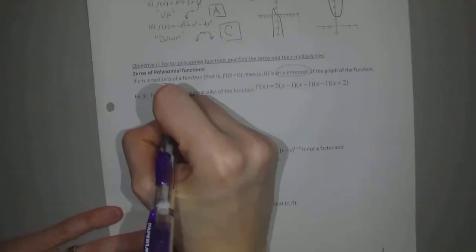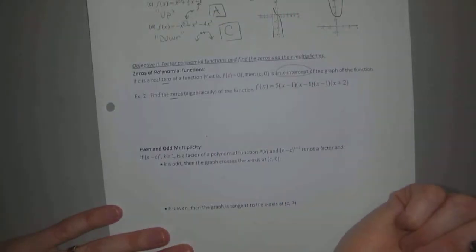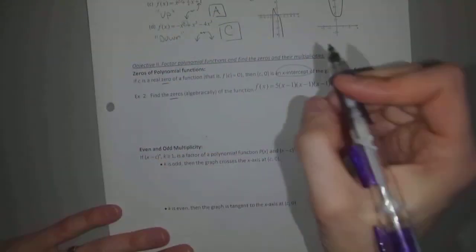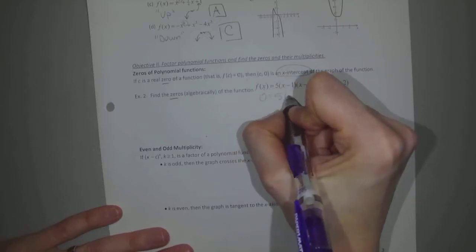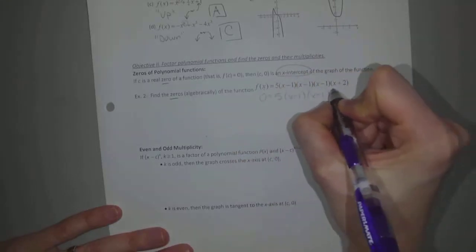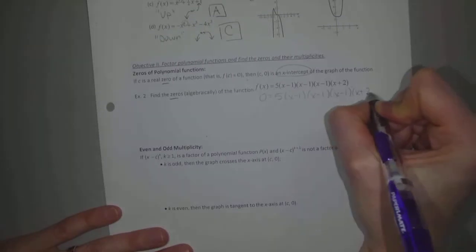So this one, they were really nice to us. This is actually a quartic. How do I know it's to the 4th degree? It's because if I multiplied all my x's, it'd be x to the 4th, correct? They were nice. Instead of having it all multiplied out term by term, they've already factored it for us, so we can easily pull our zeros. Because how do you find the zeros of a function? You make the f of x part 0, and then you set each factor to 0. So this is just 0 equals 5 times (x minus 1) times (x minus 1) times (x minus 1) times (x plus 2).